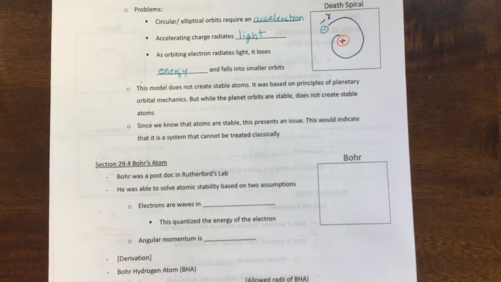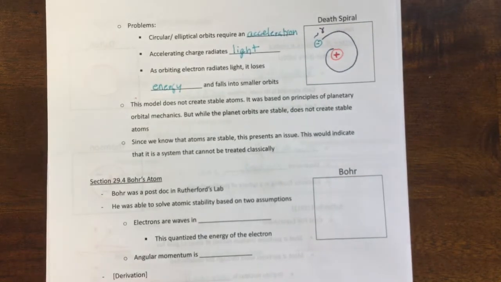This means that we can't treat this system classically. Treating a system classically is like the classical mechanics, like the first semester of things that we did. If we treat a system classically, then that essentially means there are no fixed distances that things can move. Essentially what this is saying is that we need to find new physics, and that is inconvenient.